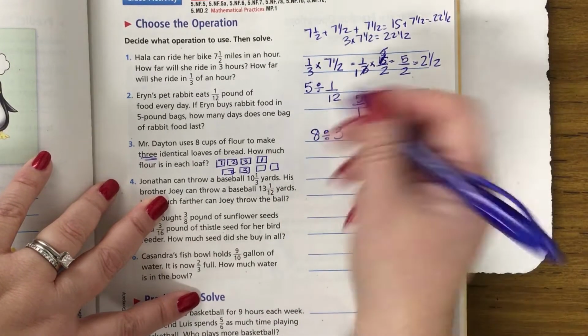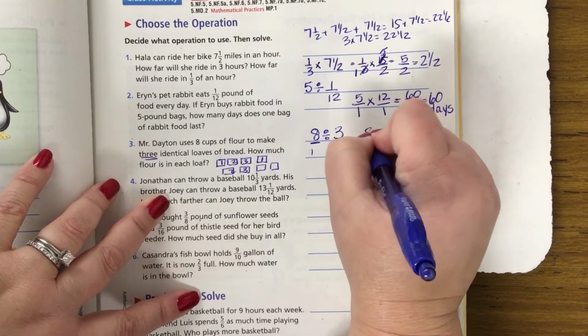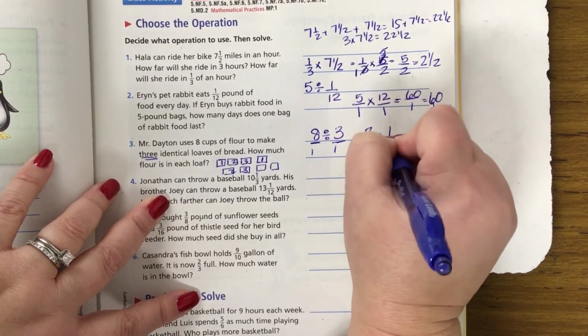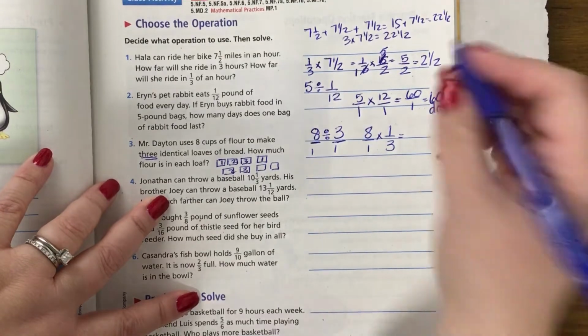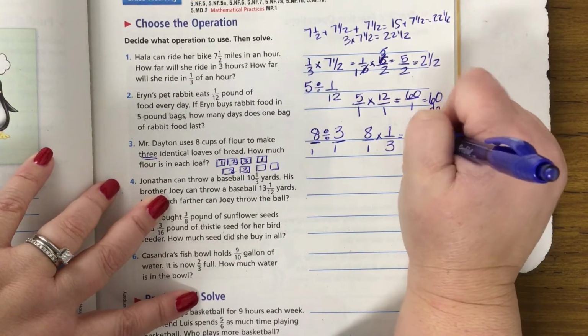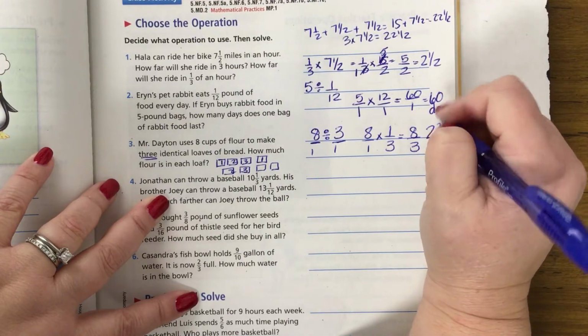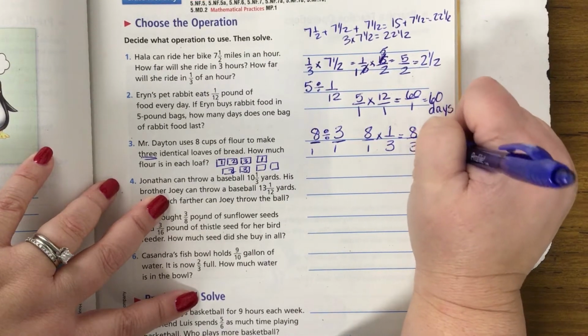So if I wanted to, I could make it a fraction. So then it becomes 8/1 times 1/3, which equals 8/3. And 3 goes into 8 2 times with 2/3 left over. So 2/3 cup in each loaf.